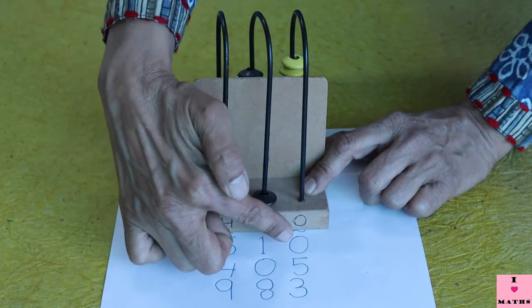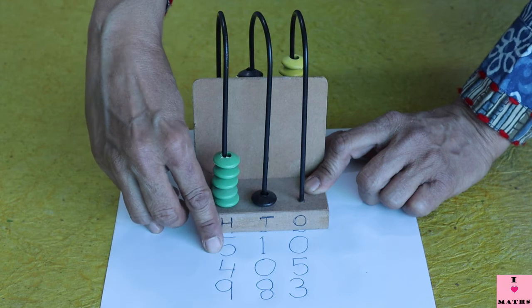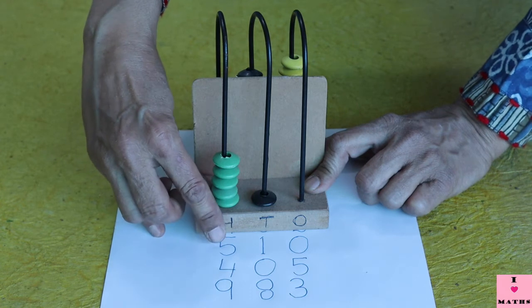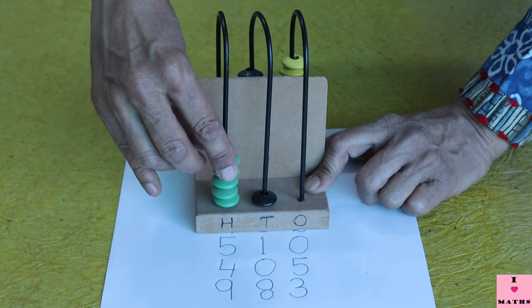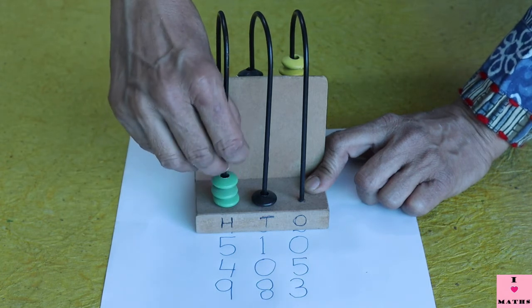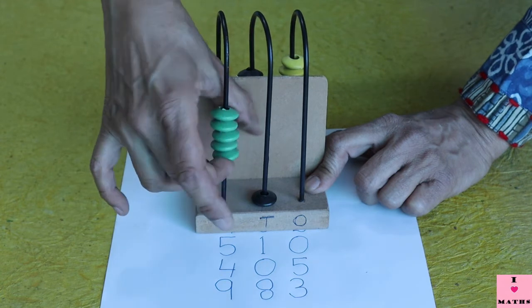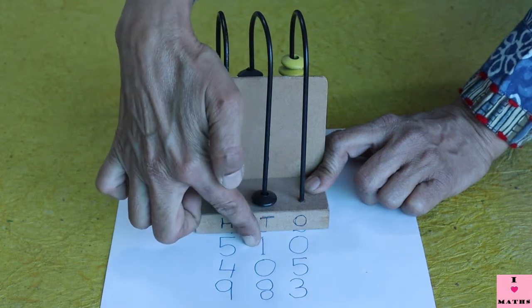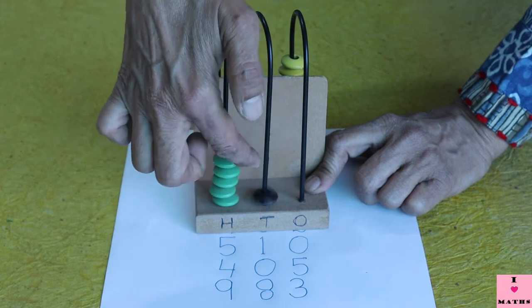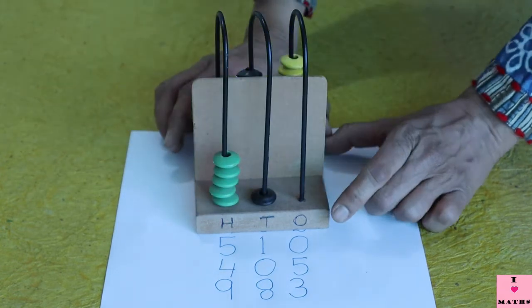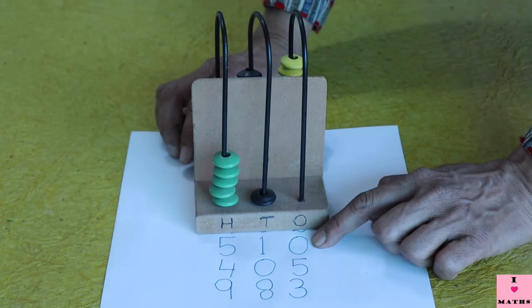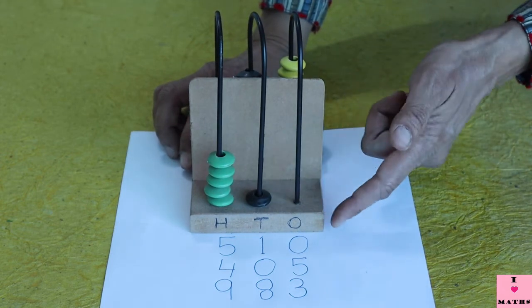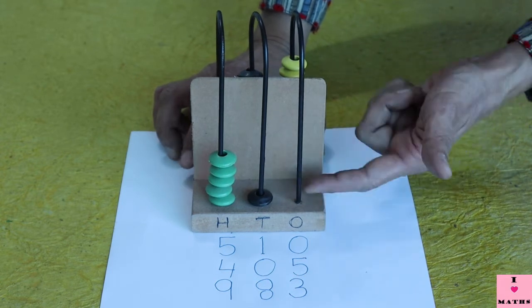So in 510, the place of 5 is hundreds place, and the place value of 5 is 500 because one bead is equal to 100. 100, 200, 300, 400, 500. The place value of 5 is 500. The place value of 1 in 510 is 10, only 10. And the place value of 0 is 0 ones. And what is the meaning of 0 ones? There is nothing here. Nothing means 0. So 0 ones means 0.